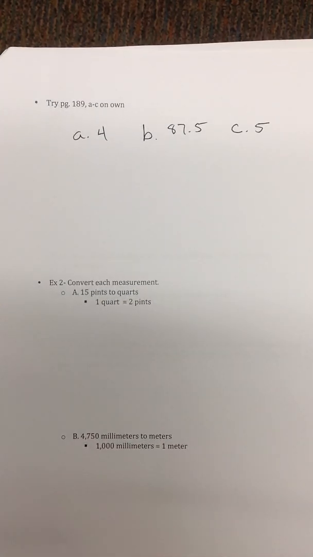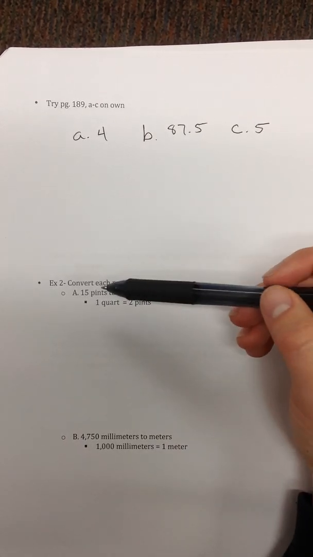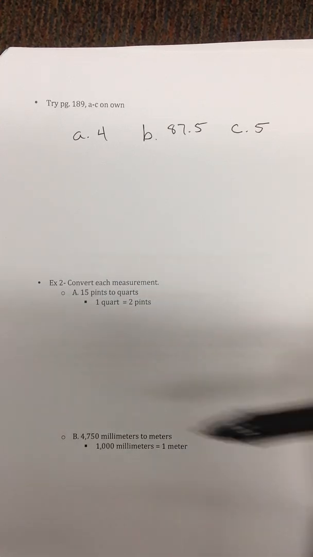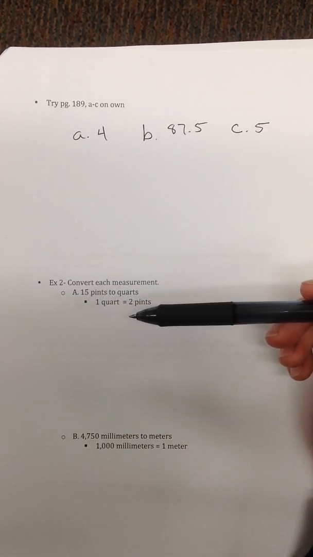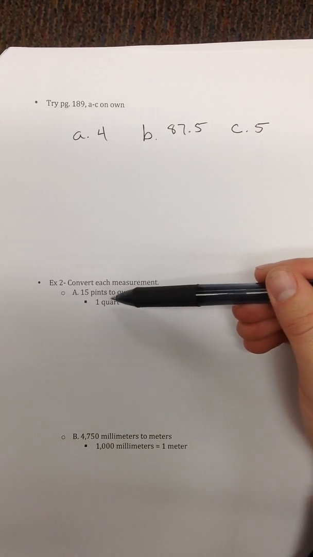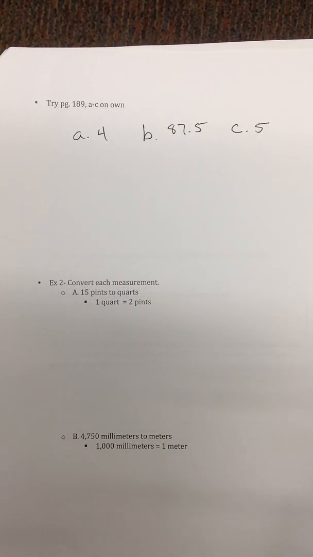Okay, another way that we might use proportions would be to convert measurements. Like I said, there's other ways to do this, but proportions is what we're talking about in this chapter, so I'm going to do these in terms of proportions. What we want to figure out here is how many quarts are in 15 pints. And our conversion, that you would find online or in the back of a cookbook, is 1 quart is 2 pints.